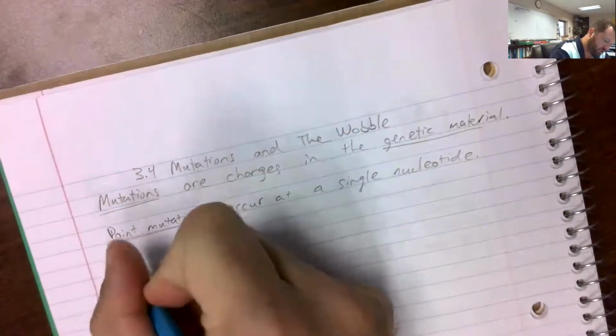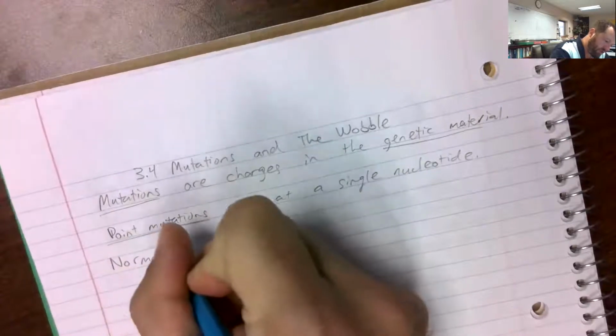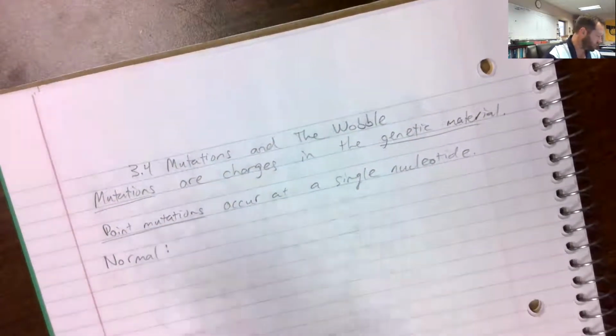All right, so we're going to start off by taking a look at a normal unmutated strand. Here's the normal strand.